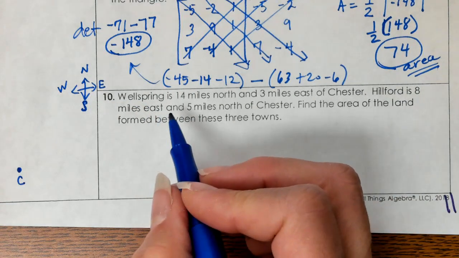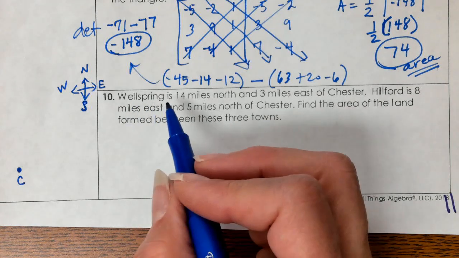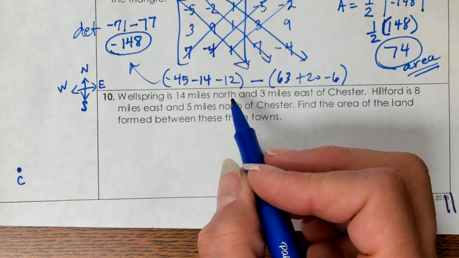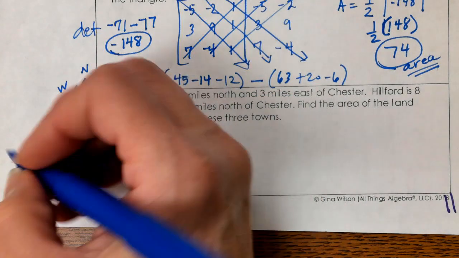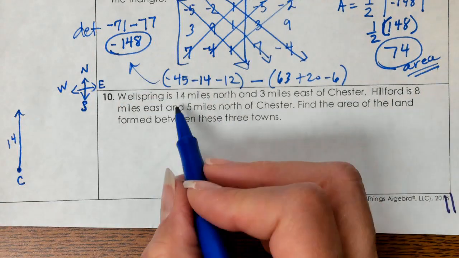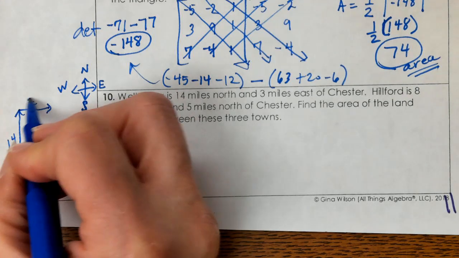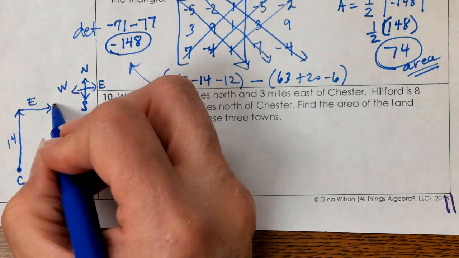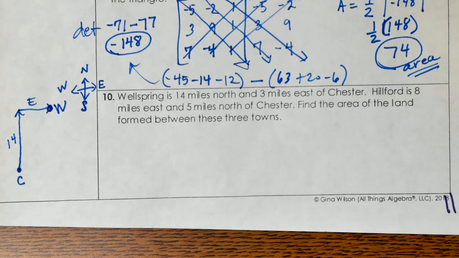And then I'm going to draw a little diagram, and I'm thinking about what it said right here in sentence number 1. It says Wells Springs is 14 miles north and 3 miles east. Well, north is up, east is this way. So it said 14 miles up and 3 miles east. And this was our Wells Springs. I'm just going to put a little dot and call it a W there, for Wells Springs.